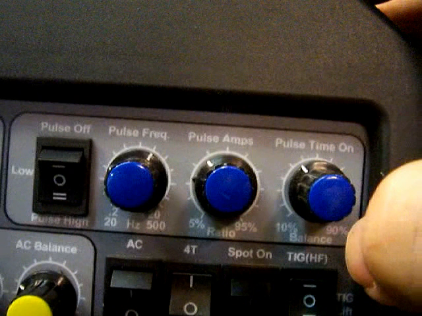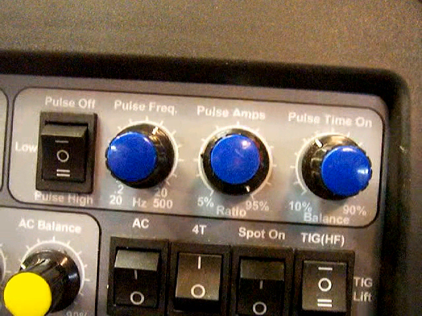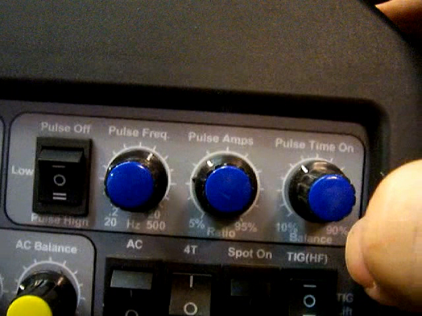You've got a pulse off switch that you can bypass it with, and you've got a low and a high speed pulse. A low speed pulse on this Everlast Powertig 250 EX goes from 0.2 to 20 pulses a second, and if you switch it on high, it goes from 20 to 500.